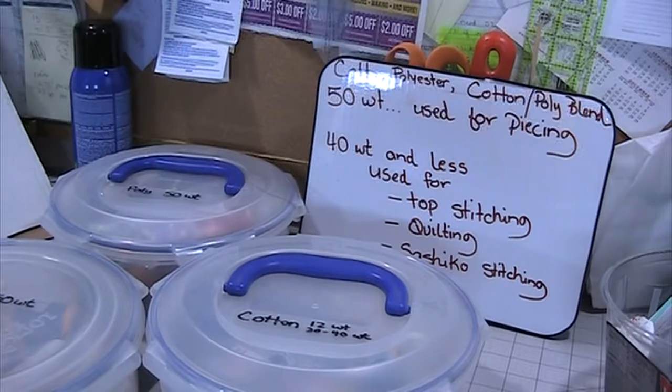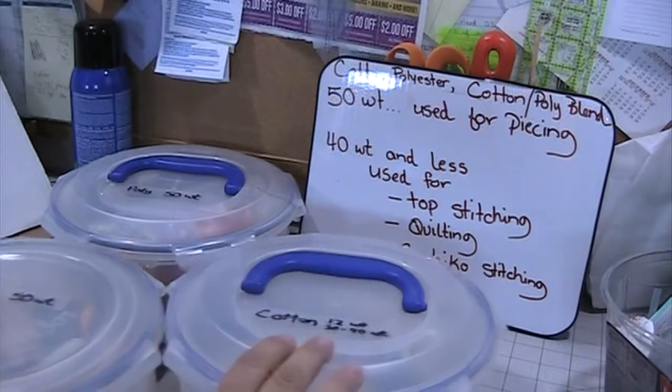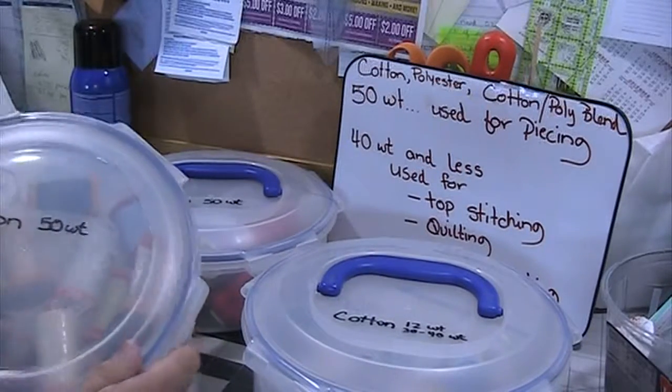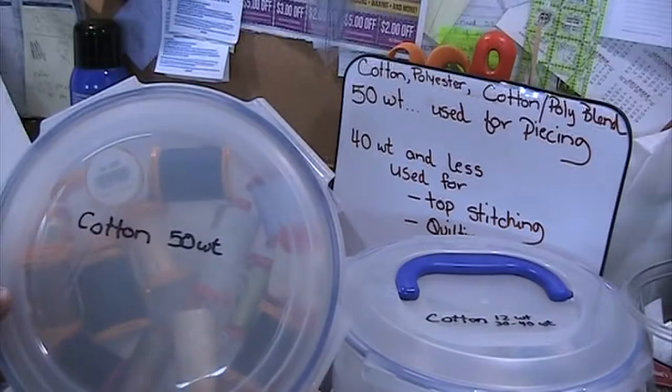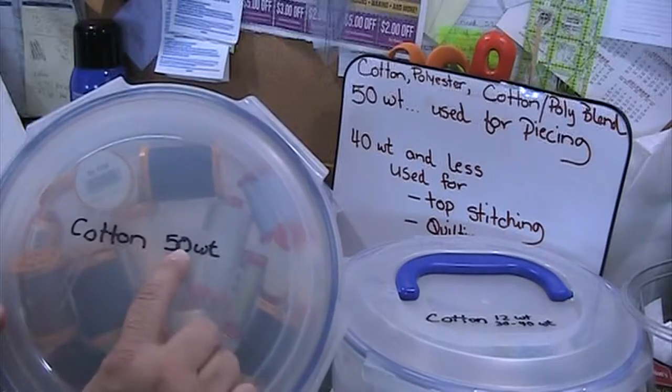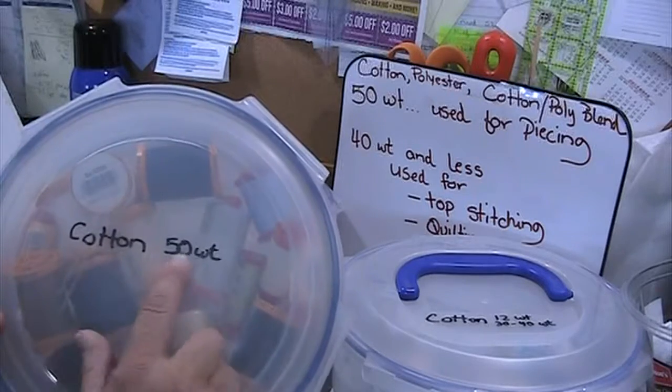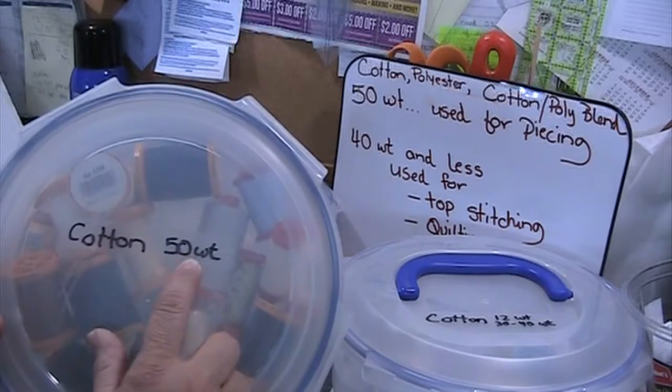Now, as you can see, I have 3 tubs here. Each one is marked with what I have in it. This one is 50 weight cotton. Now, I'm sure you're wondering, what the heck is she talking about, 50 weight?